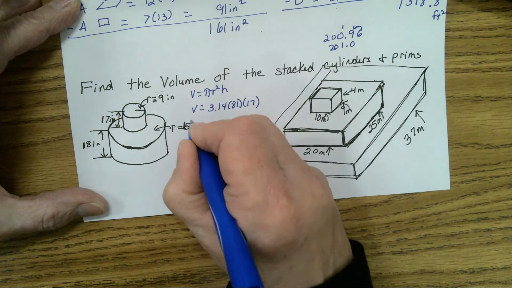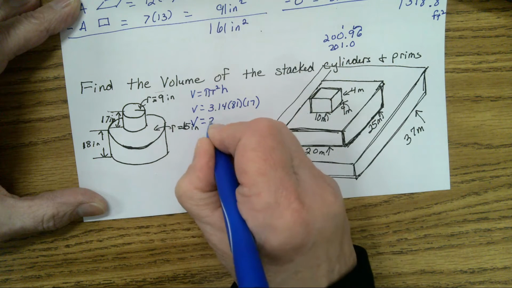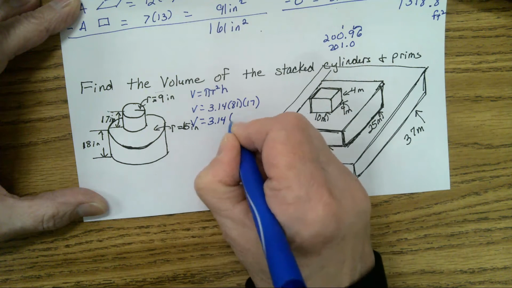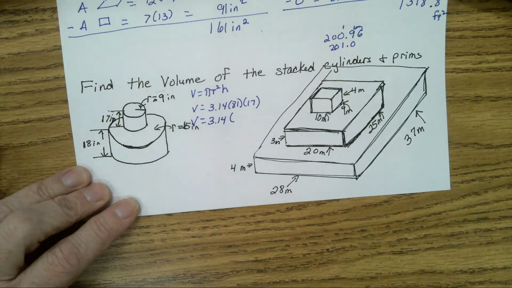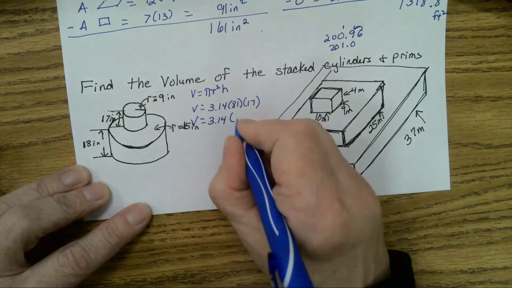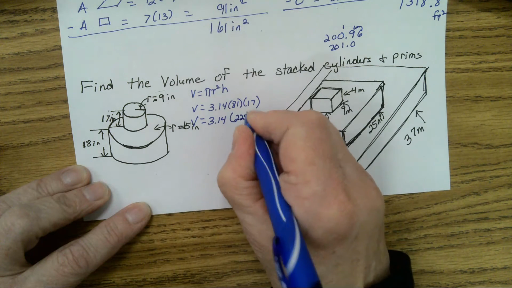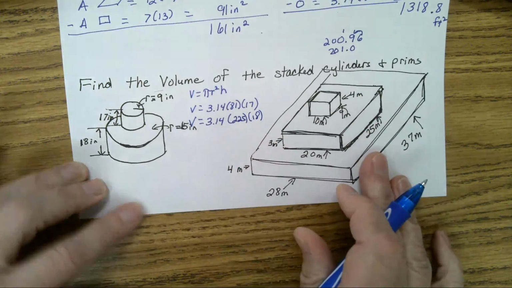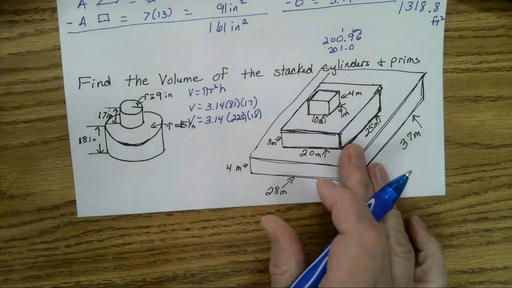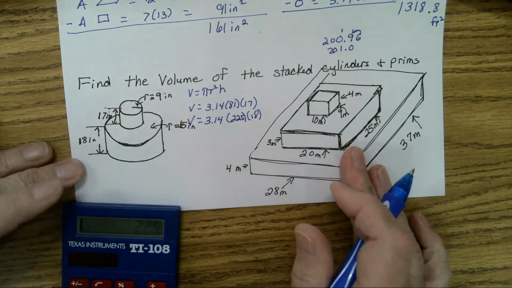Okay? For the second one, 3.14 times, my radius is 15. 15 times 15, 225. And the height of that one is 18. And then I just add those two answers together. So let me go ahead and do the answers here.